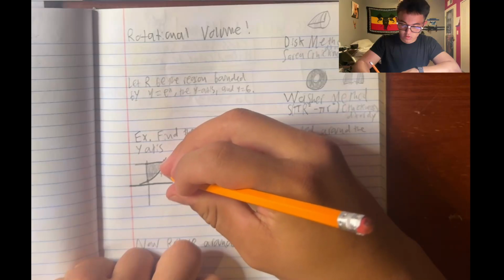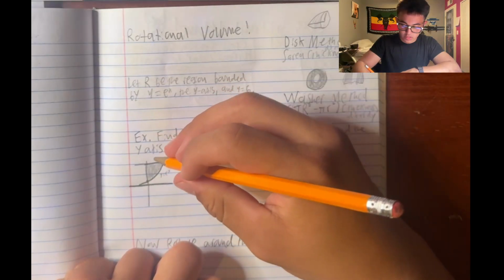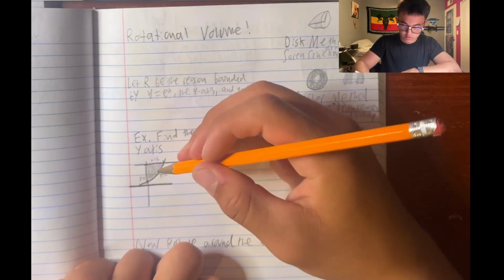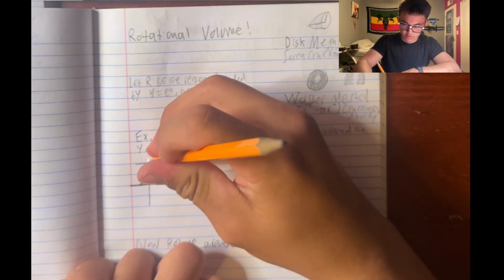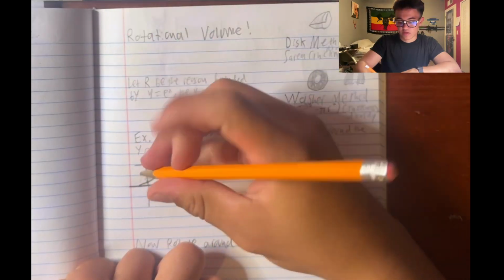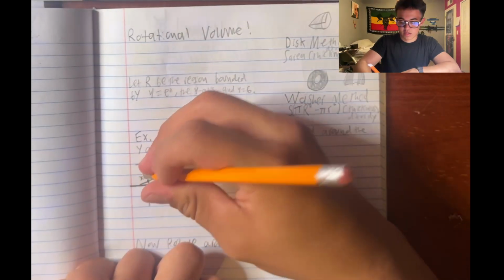First, y equals e to the x, x equals 6, y equals 0. Oh wait, y equals 6, I'm tripping. Y equals 6, and then this is x equals 0. That's something you always gotta remember, because it can get a little confusing.